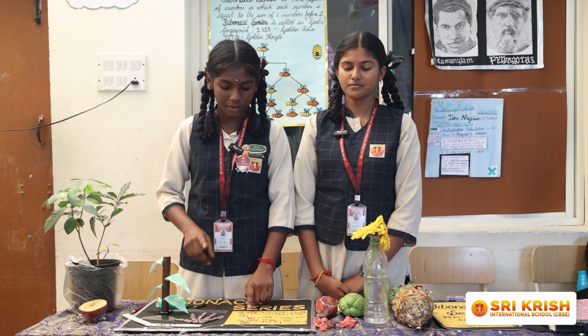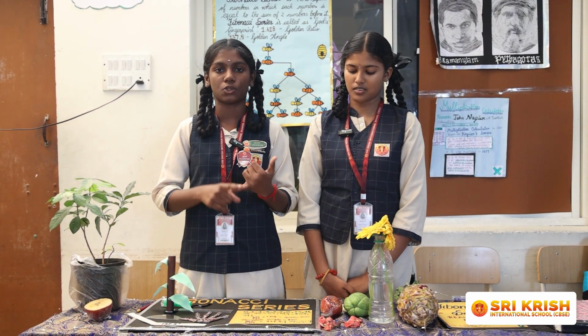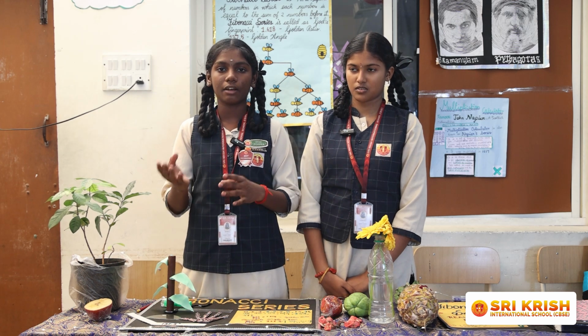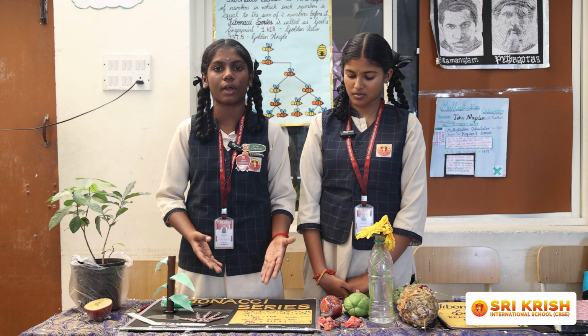When we add 0 and 1, we get the next 1. Then if we take the last two numbers, 1 plus 1, we get 2. Then 1 plus 2, 3. So this sequence goes on and is called the Fibonacci series.